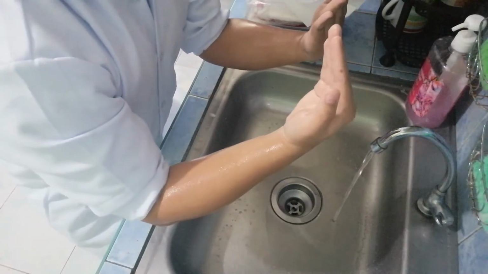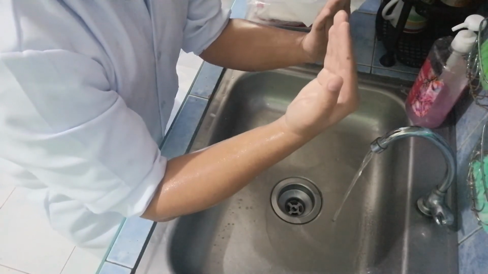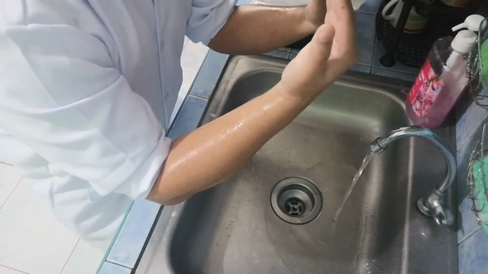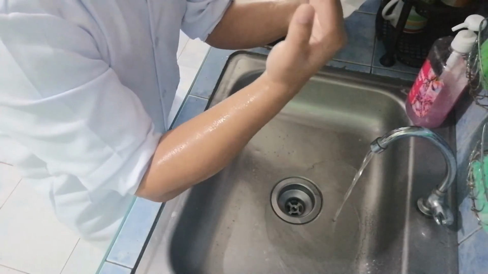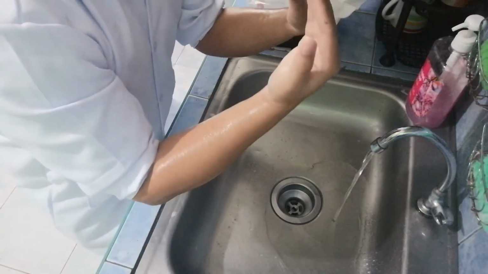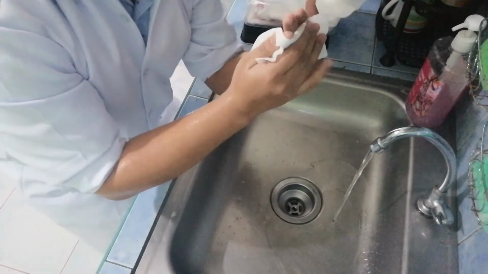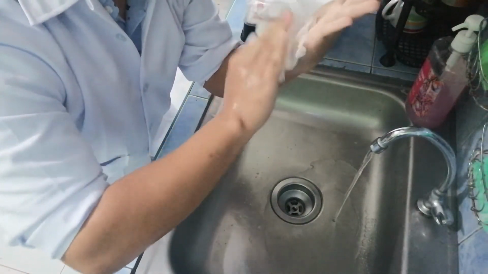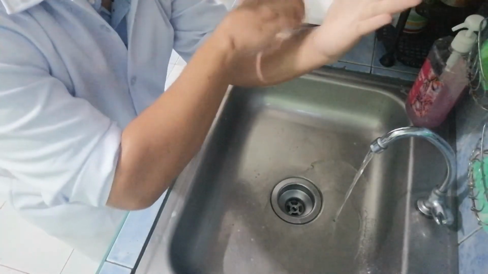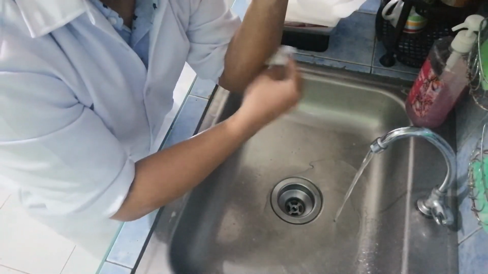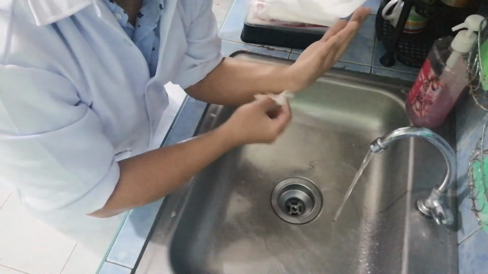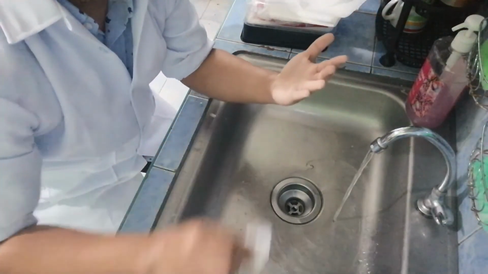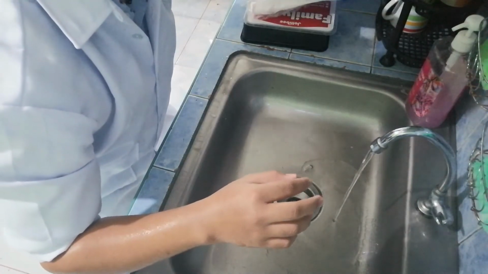And for our next step, we need to dry one hand thoroughly in a rotating motion from the fingers to the elbow. And we need to use another paper towel to dry the other hand and arm. And another paper towel for our other hand.